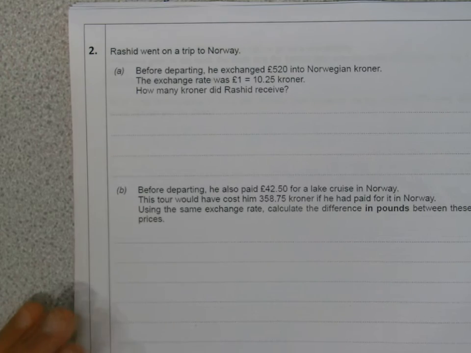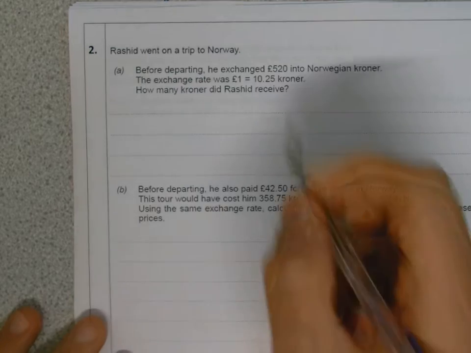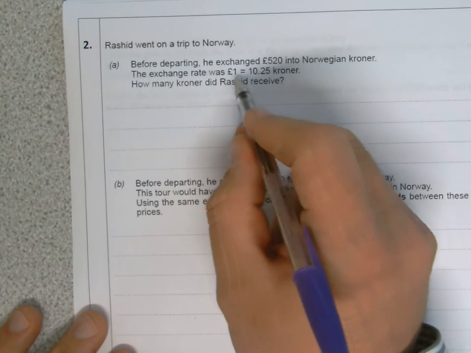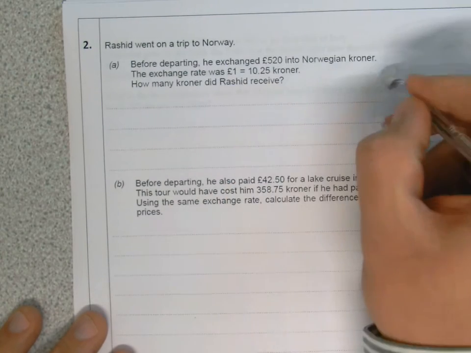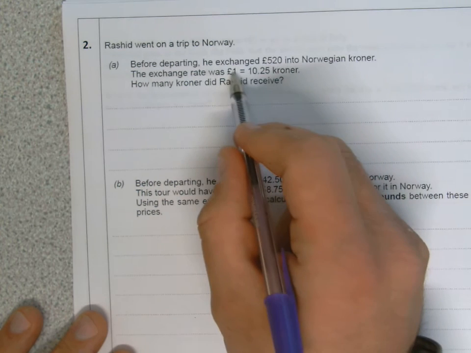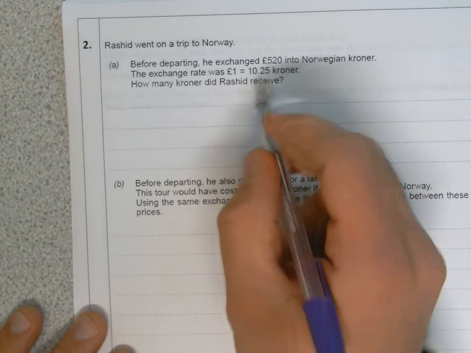Right, question 2 says Rashid went on a trip to Norway. Before departing, he exchanged £520 into Norwegian kroner. The exchange rate was £1 equals 10.25 kroner. How many kroner did Rashid receive? So again, you're changing your home currency into a foreign currency, so we need to multiply by that exchange rate.